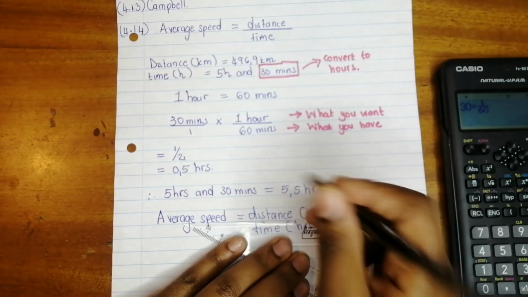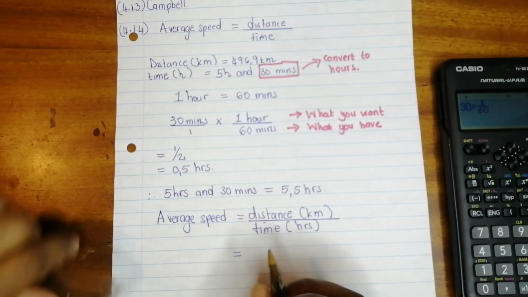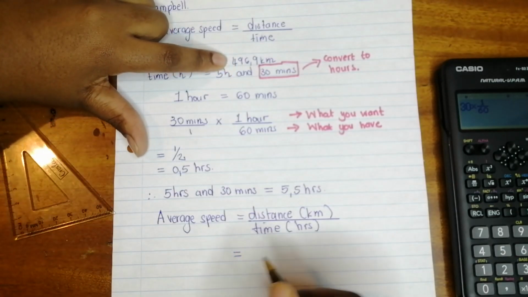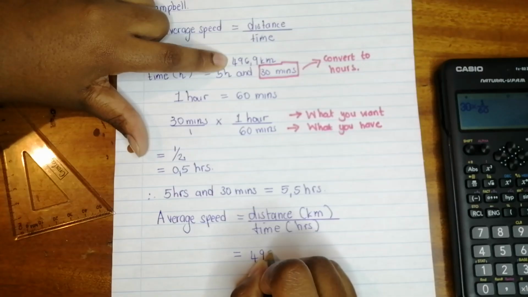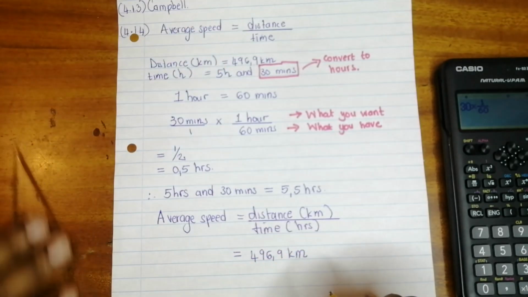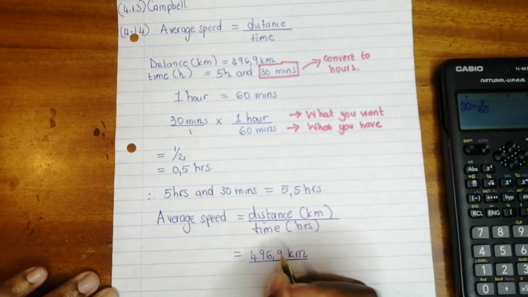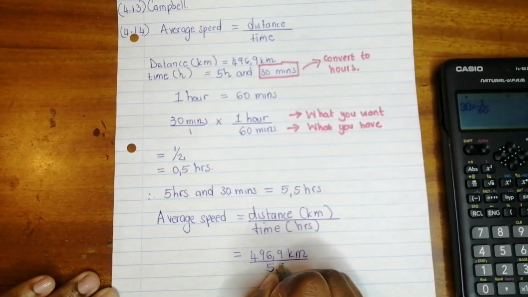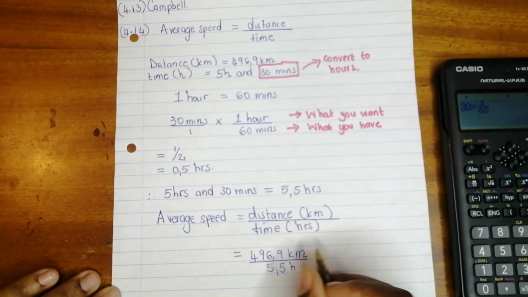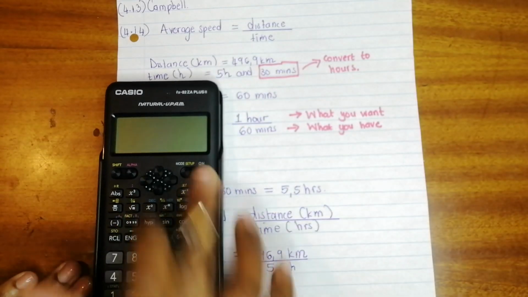Not minutes, but hours, okay? So what is your distance? Your distance is 496.9 kilometers. And what is your time? We calculated your time in hours to be 5.5 hours, right?